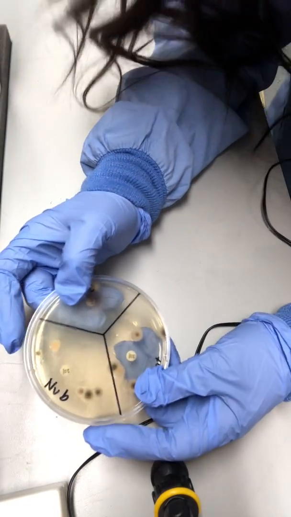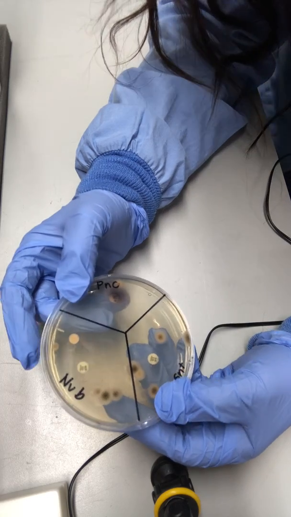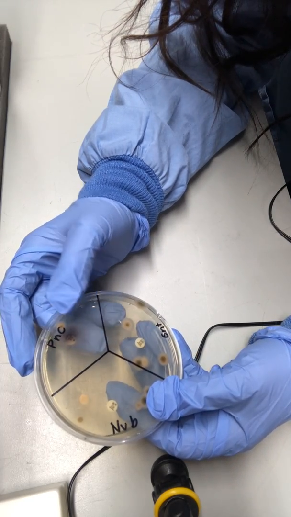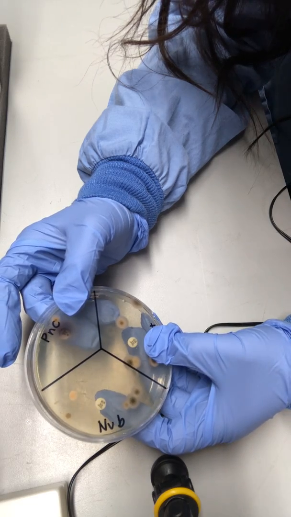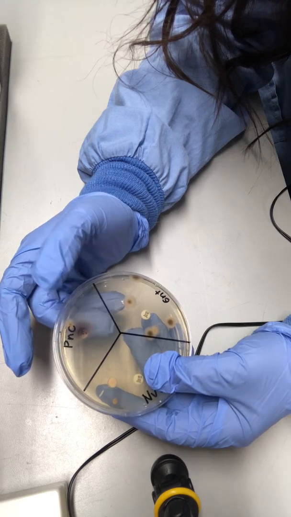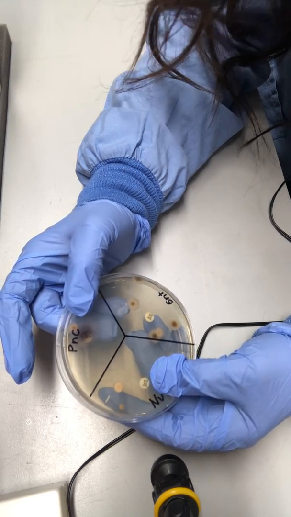With the results that I have here with the Kirby-Bauer test, the most growth I would say would be the gentamicin, the next one is novobiocin, and the least growth would be the penicillin.